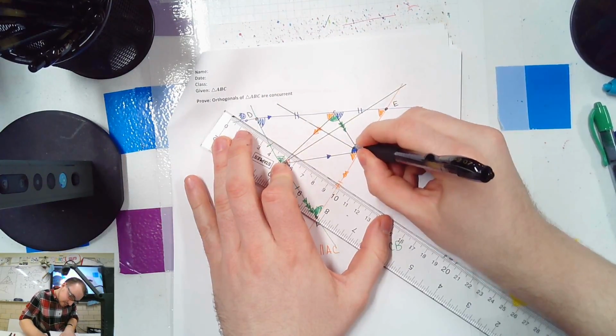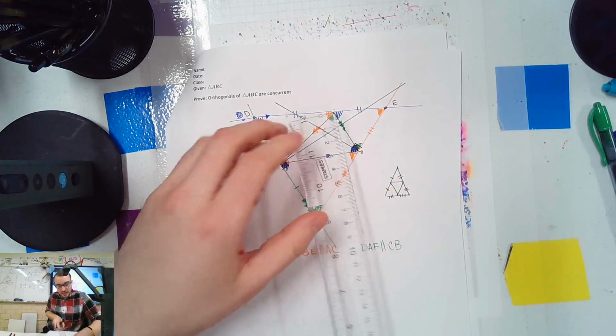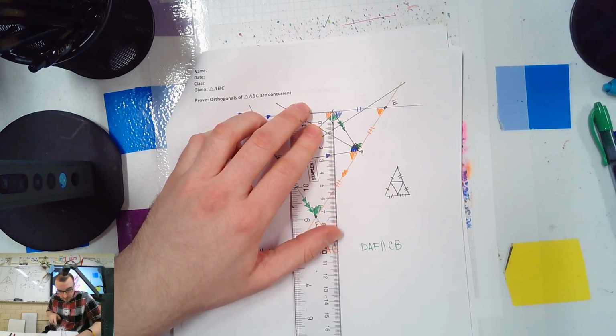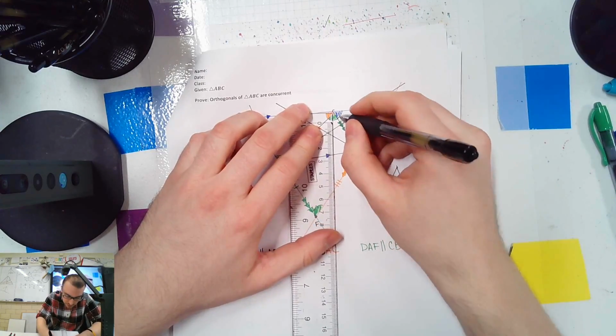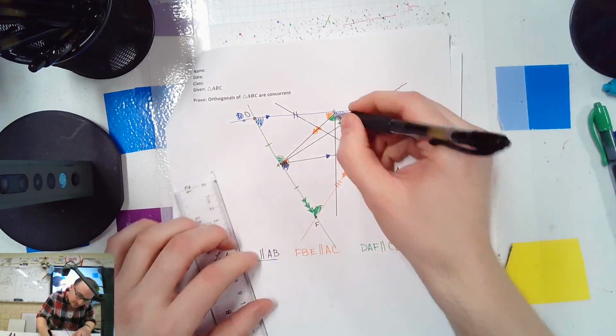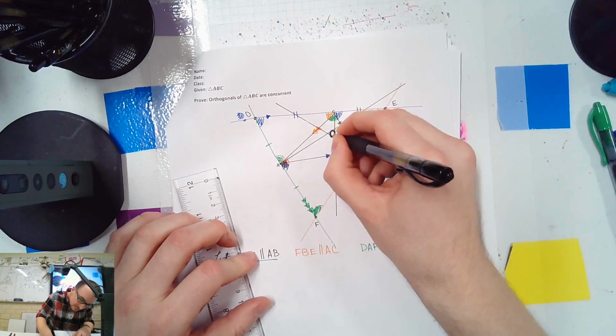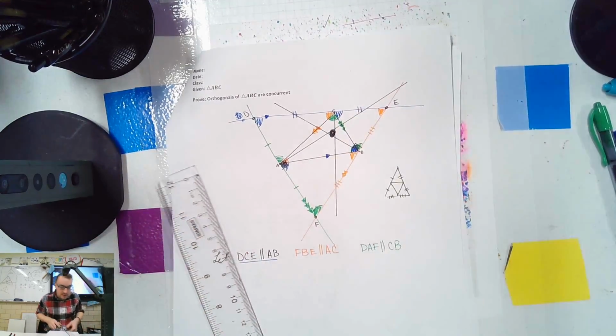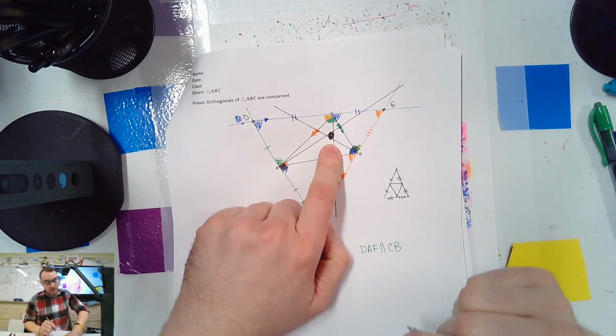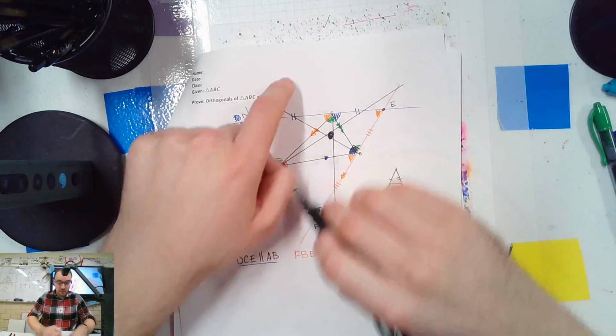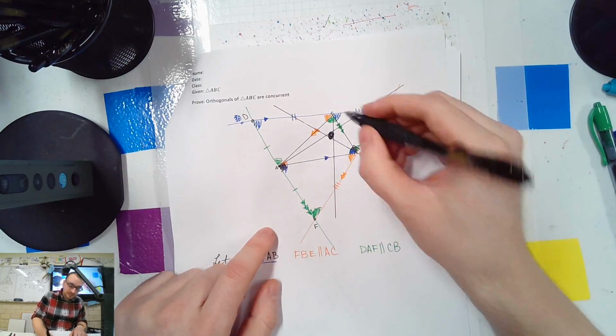That's 90. I'm going to draw 90 degrees from here, which if I do this right should all intersect. So right there, perpendicular bisector, that's the circumcenter, right? So all of our perpendicular bisectors intersect right here.